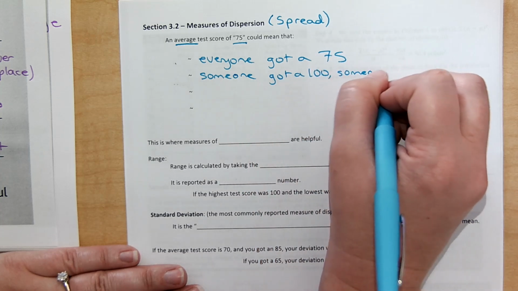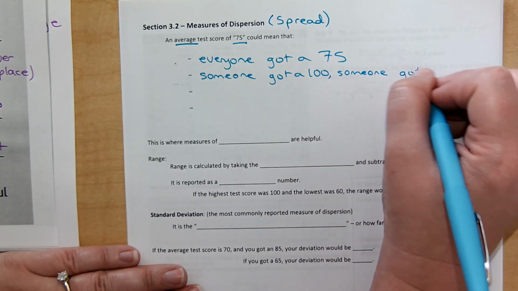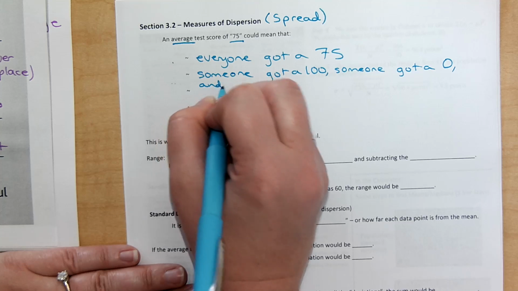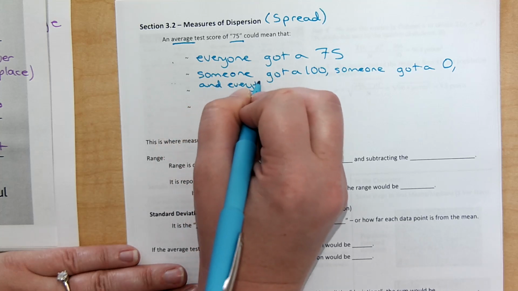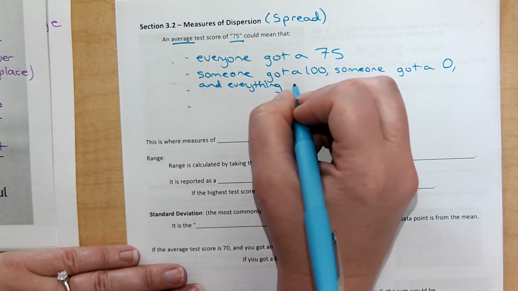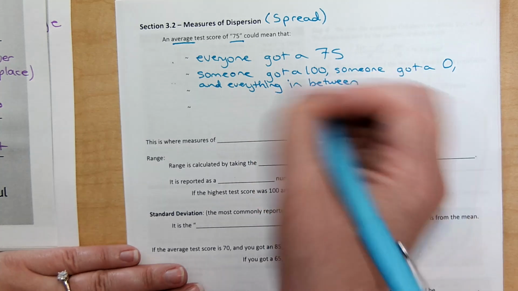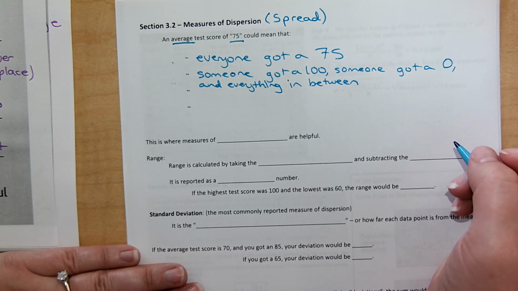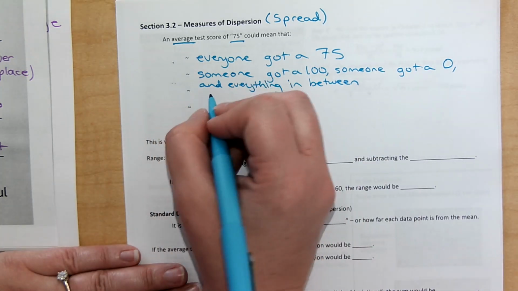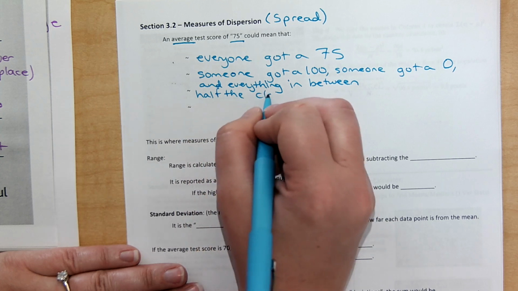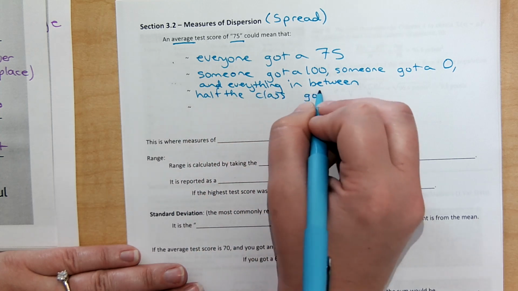Someone got a 0, and everything in between. So it could be that the grades were everywhere, all over the place. It just happened to average to 75. It could mean that half the class got 100s.